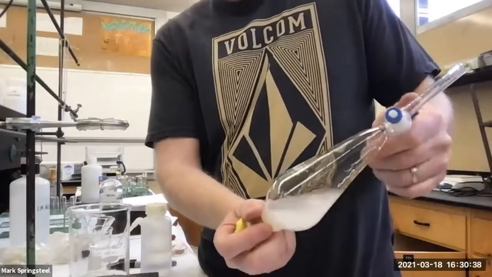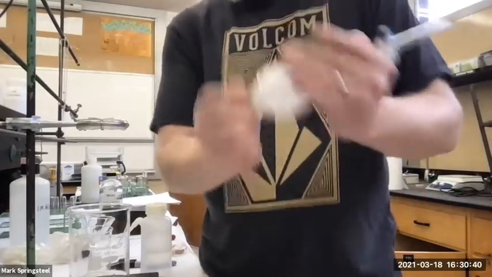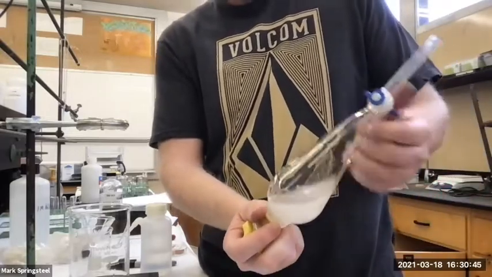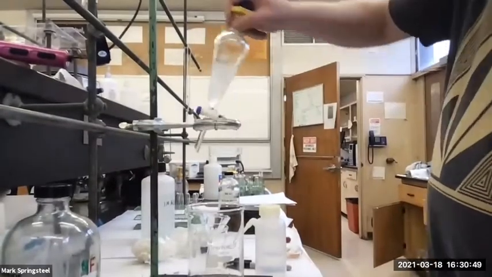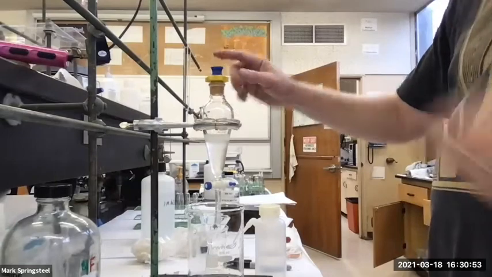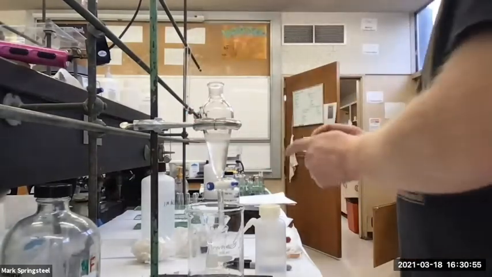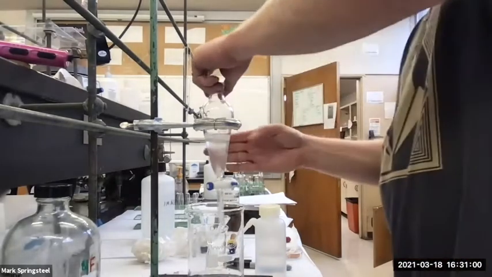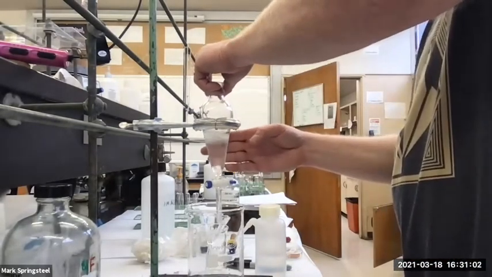Do you think we're going to get more precipitate out of this? We shall see. I've got it closed up. Put it back in my iron ring. And do I want to leave the cap on? No. Pull that off right away. Let the layers separate out. They're separating out pretty good. So I'm going to give it a little tap to help speed it up.